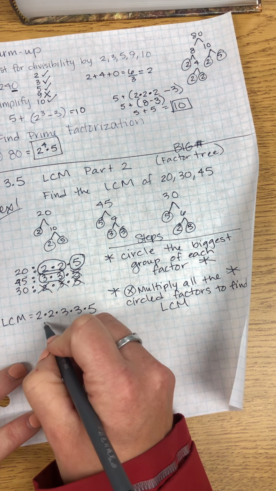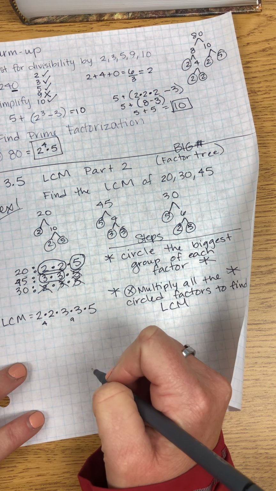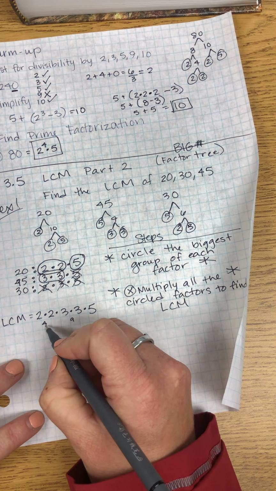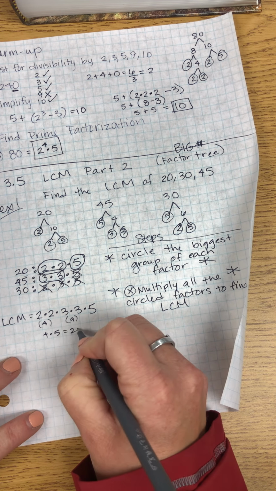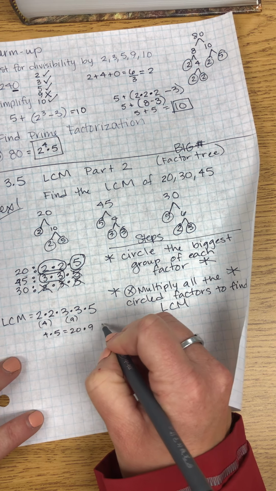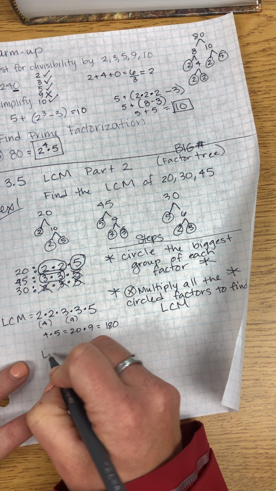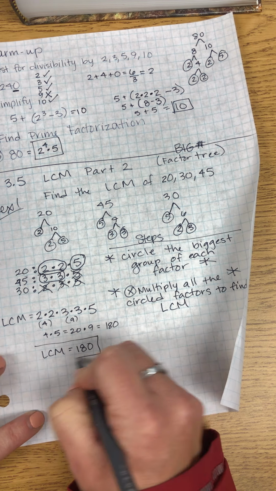So 2 times 2 is 4. And 3 times 3 is 9. So maybe I'll do 4 times 5, that's 20. Right? So I'm just trying to do the math as easy as I can. So 4 times 5 equals 20. And 20 times 9 equals 180. You don't have to do it in that order. You can do what works for you.